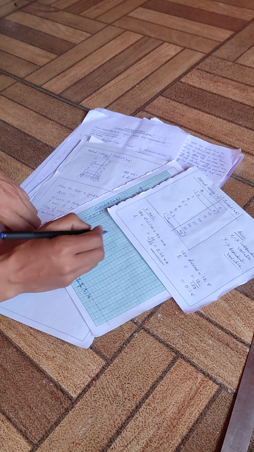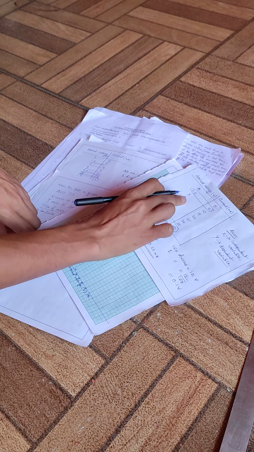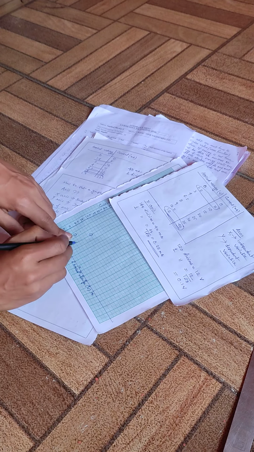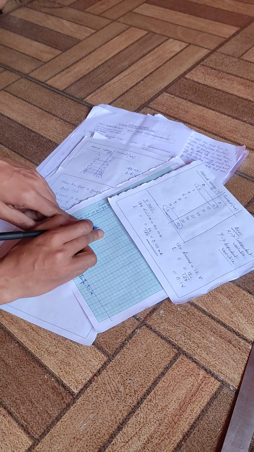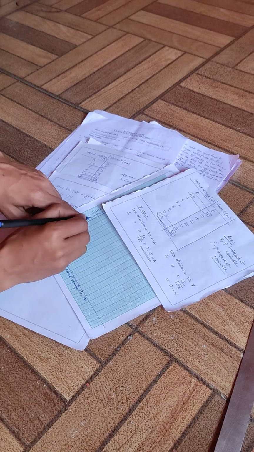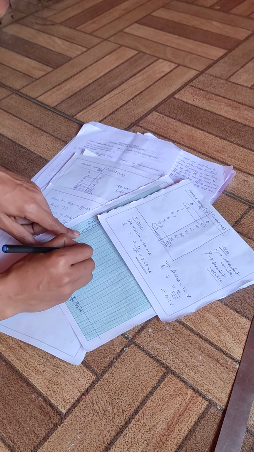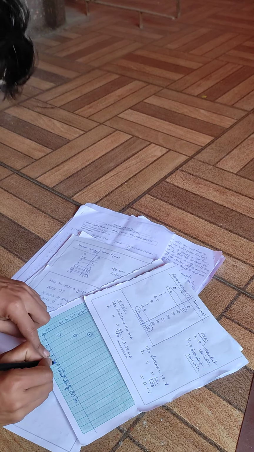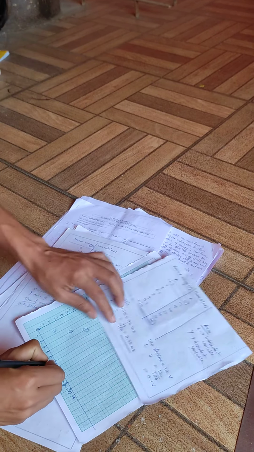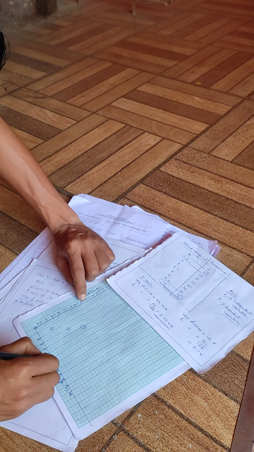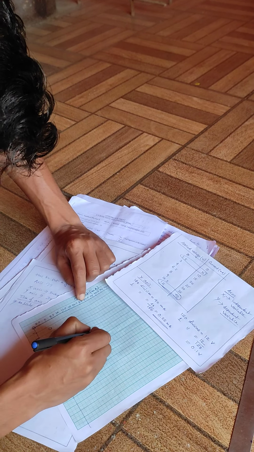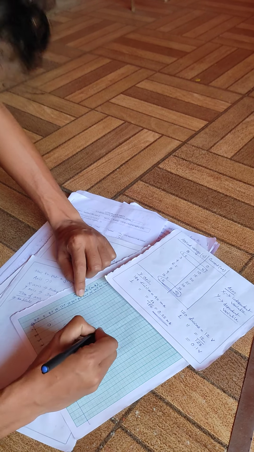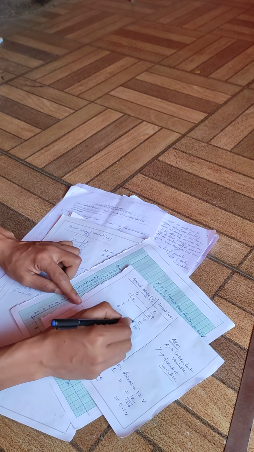Next thing is 4, 15. So this is 4 and 15 is this one. This is 12.5, this is 15. So 4, 15 is this one. Next thing is 6.5, 20. That is 6, that is 6.5, and here it is 20. So 6.5 and 20 is this one.